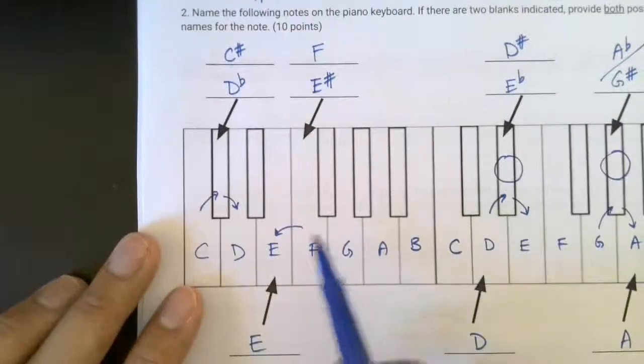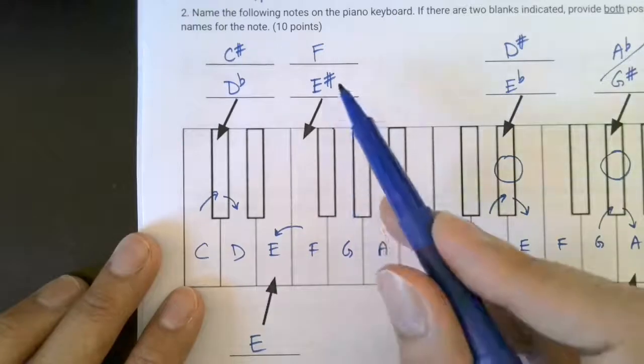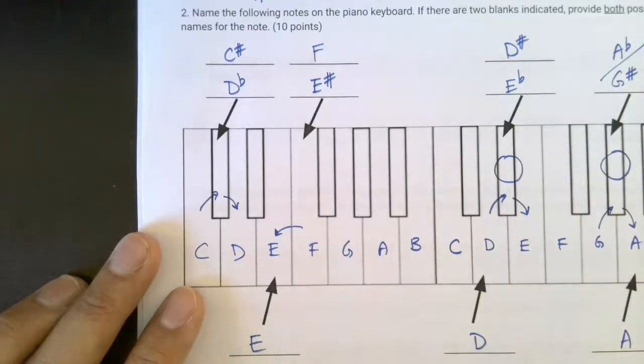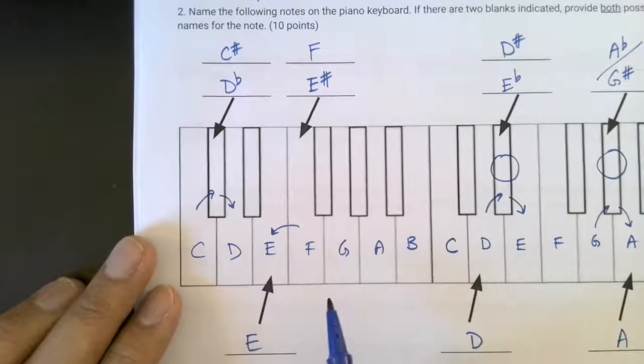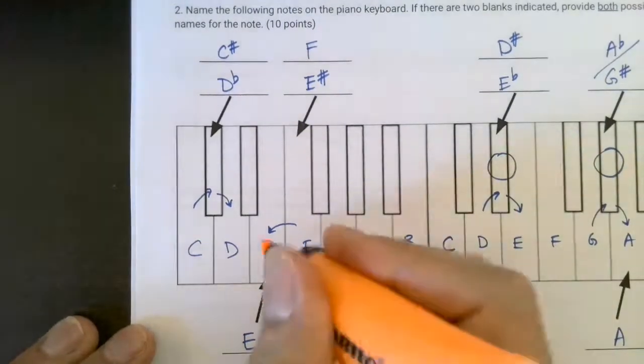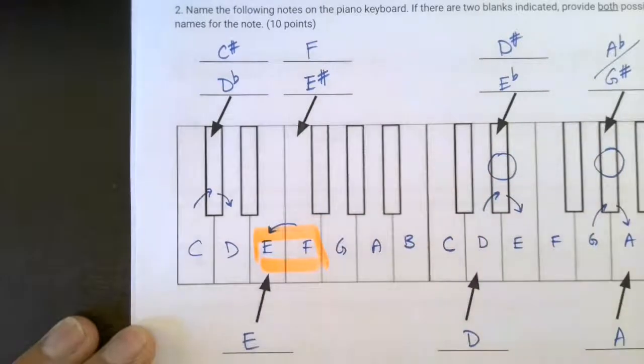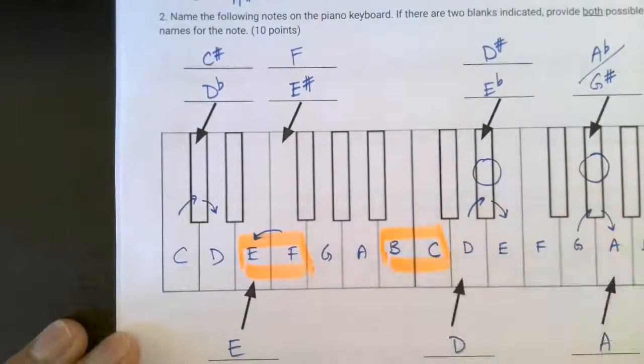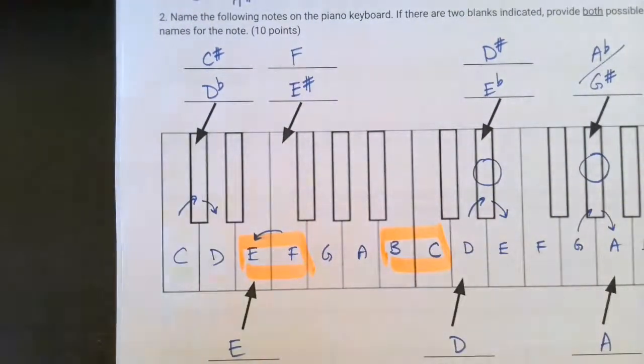So in this case, even though it's a white key, you can also use a sharp to identify this, because sharp and flat really just talk about the half step relationship. And also remember that on the keyboard there are two pairs of white keys that are a half step apart. They are E and F, and also B and C. So keep that in mind as you review how to name notes on the piano keyboard.